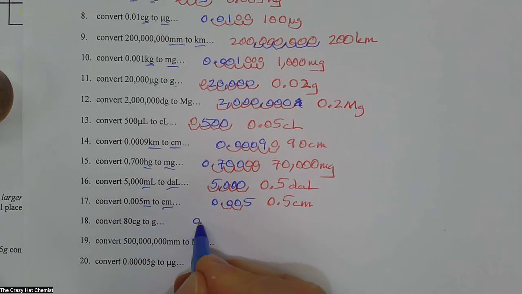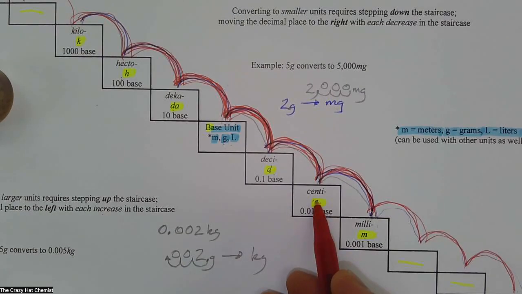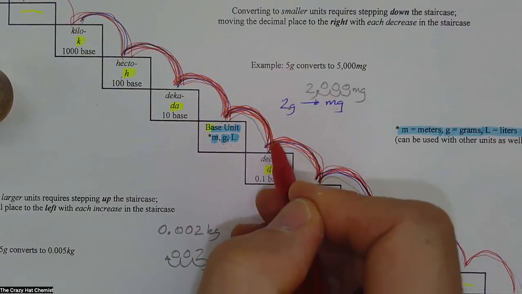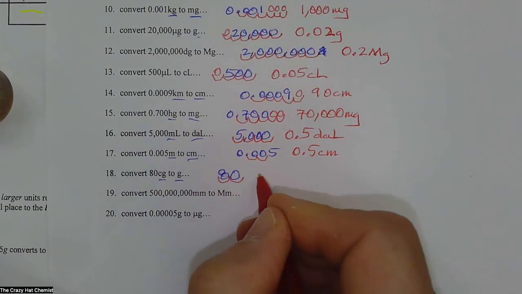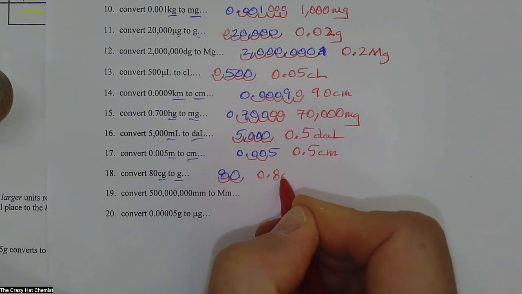That's right. So we've got 80 centigrams to grams. Centigrams to grams. So that's 1, 2 to the left, 0.8 grams.